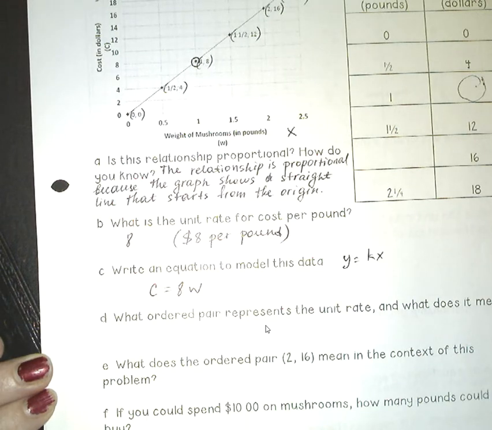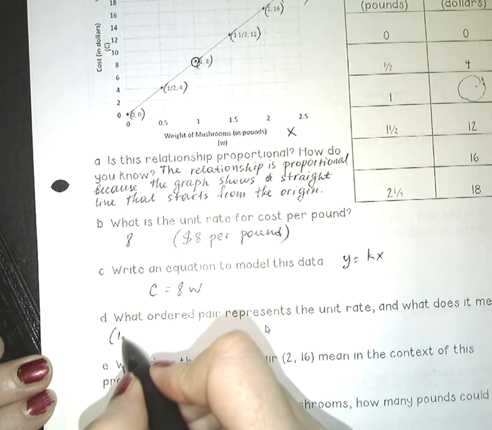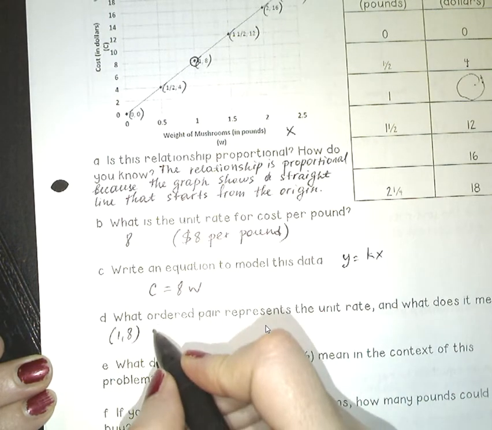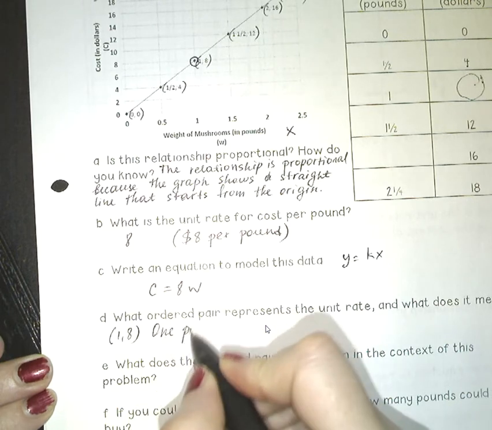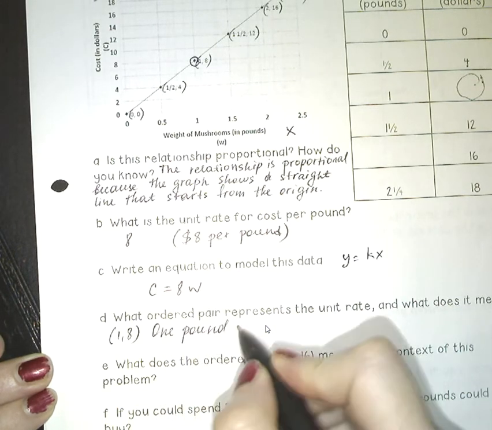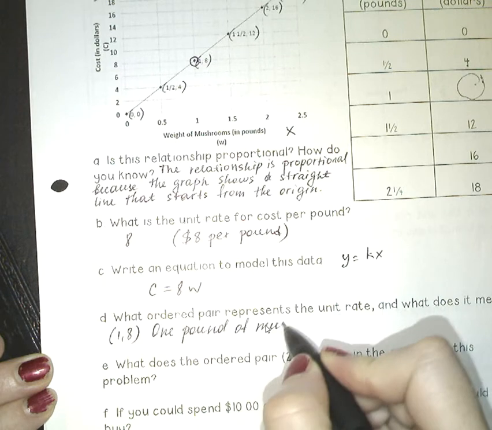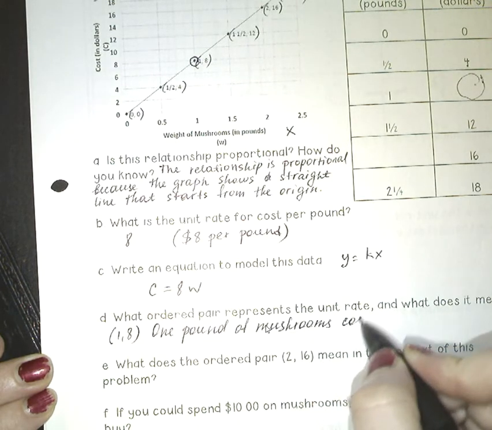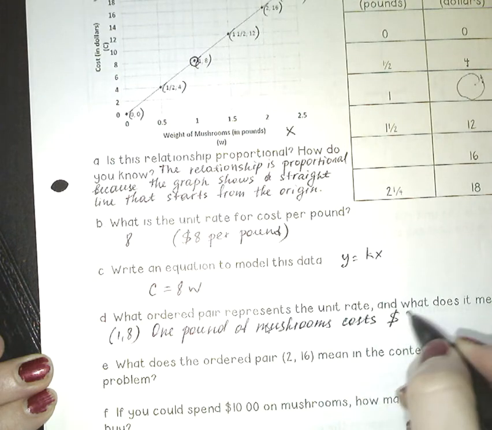We actually already answered it. We saw it on the graph, we found it, so we can just write it all over again. The ordered pair is (1, 8), and it means that 1 pound of mushrooms costs $8.